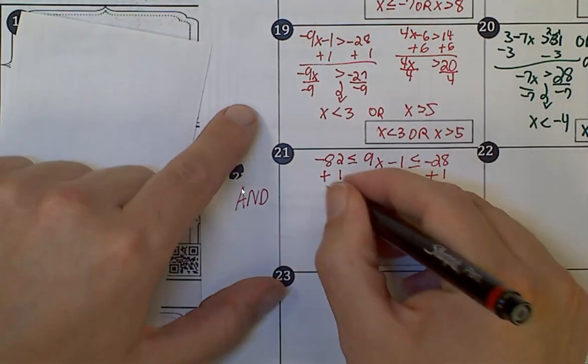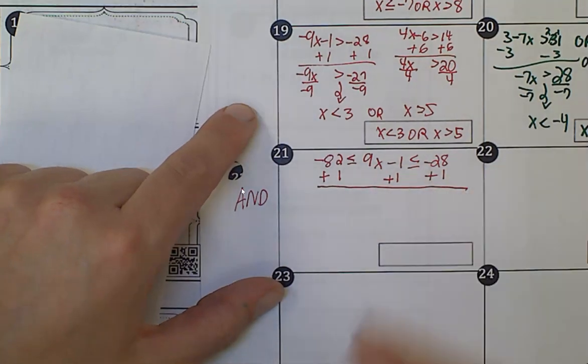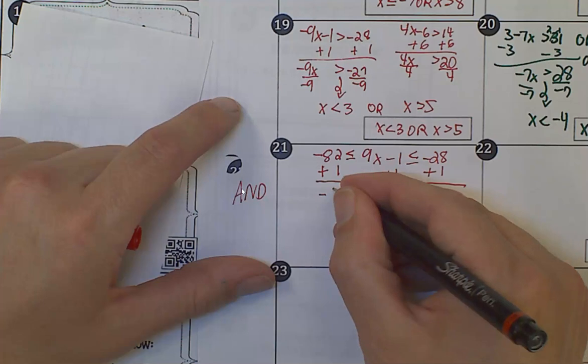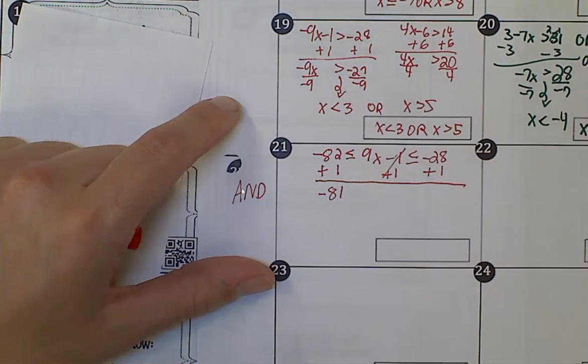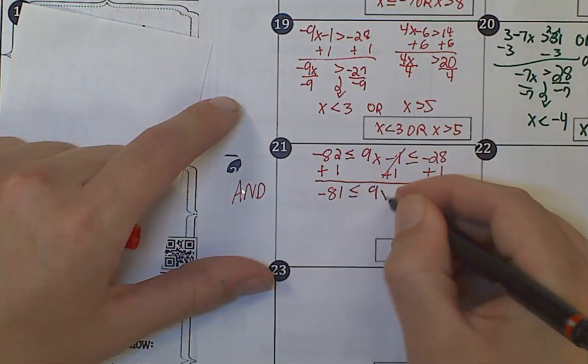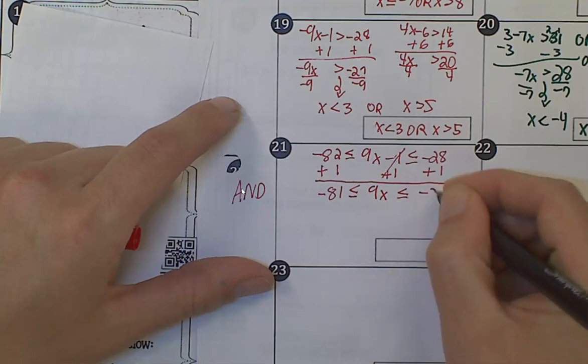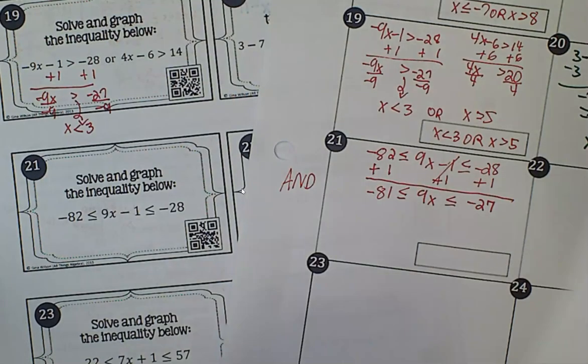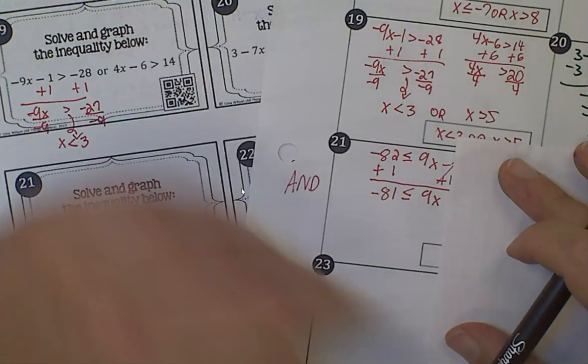Okay, this is called solving it simultaneously. We're solving them all at the same time. Negative 1 and 1, inverse operations. That'd be 9x plus 0. Okay. Alright. We're solving this inequality.